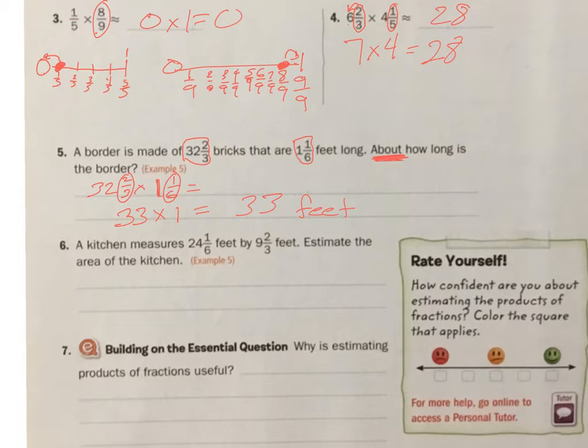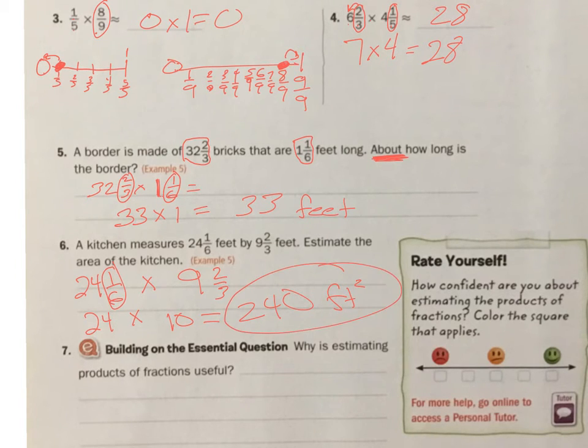Okay, the last one. Kitchen. 24 1/6. We're finding the area. So it's going to be times 9 2/3. This 1/6 is closer to 24, it's under half, so I don't go up one. So I stay at 24 times 9 2/3. This 2/3 is more than half, so I'm going to go up to 10. 24 times 10 is 240, and it's feet squared because it's the area.